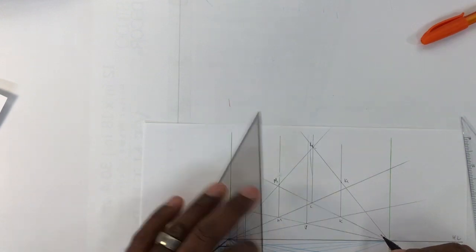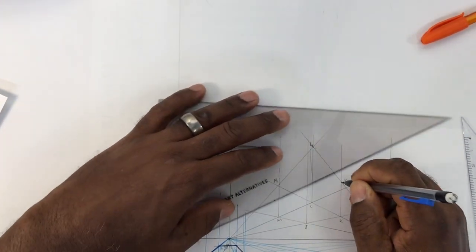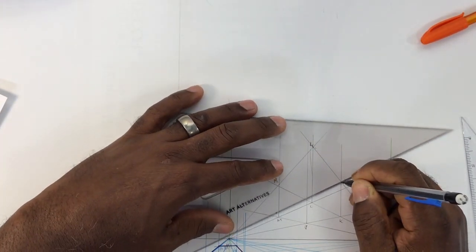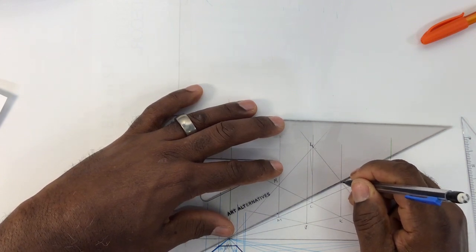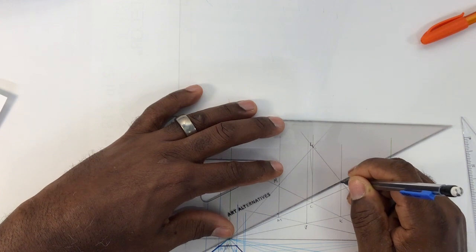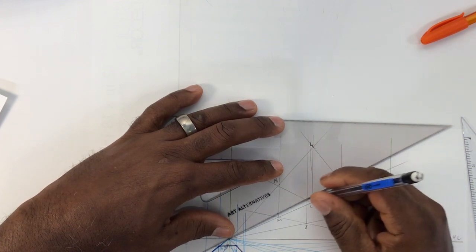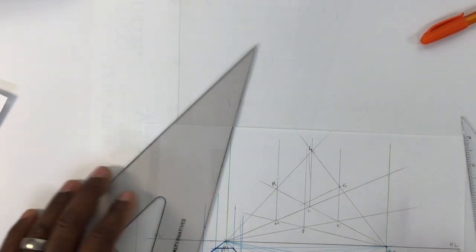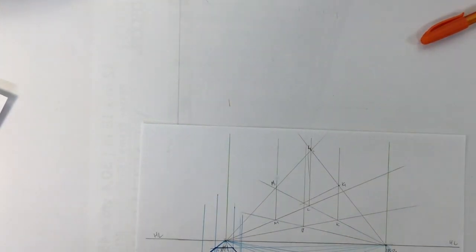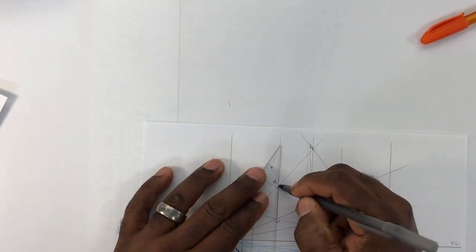All right. And then just to make sure everything's lining up nicely, it's lining up okay, not perfect, but just okay. And I will use my black pen to darken everything, and then we'll take a quick look at what we've got.